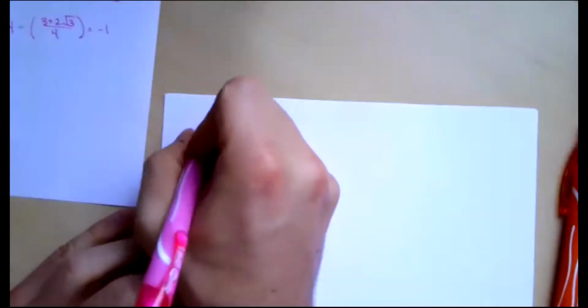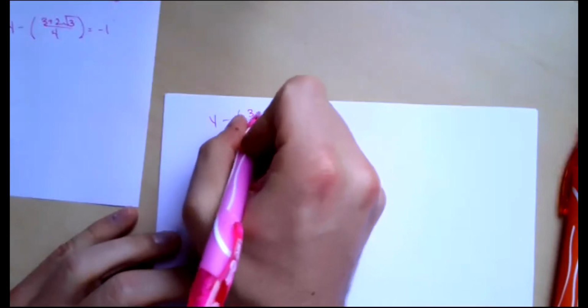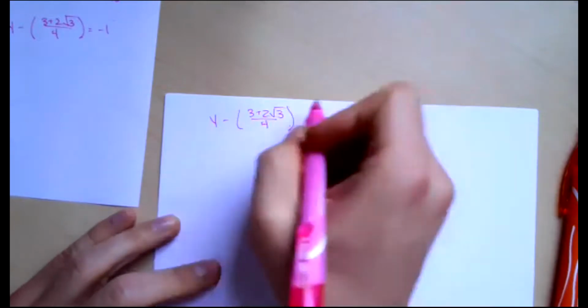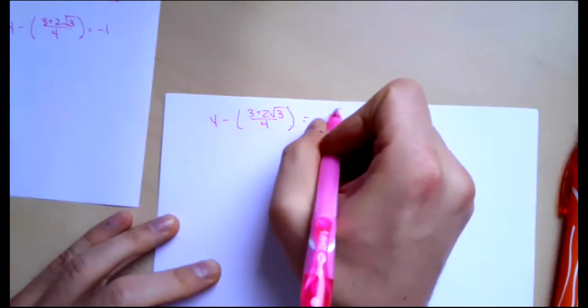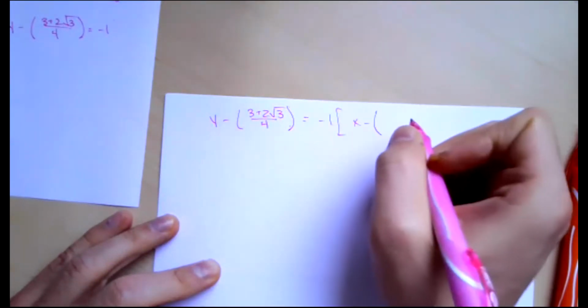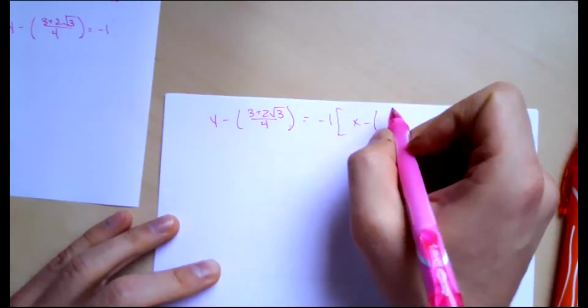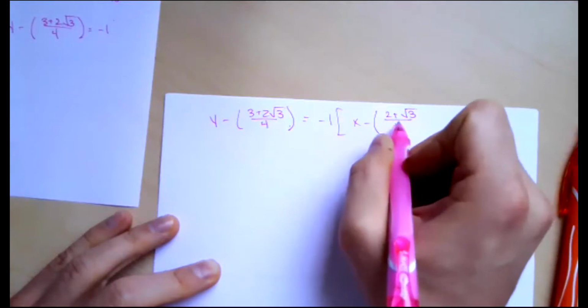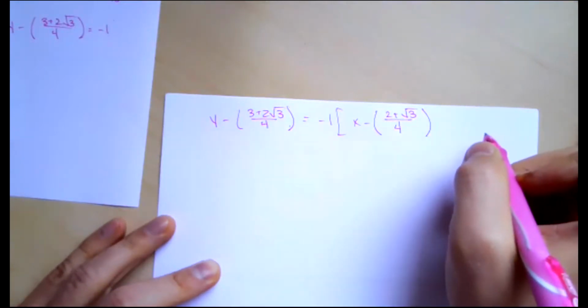Let's put it on a different page. So we have y minus 3 plus 2 square root of 3 over 4, whole quantity, equals -1, x minus, and our x coordinate was 2 plus square root of 3 over 4.